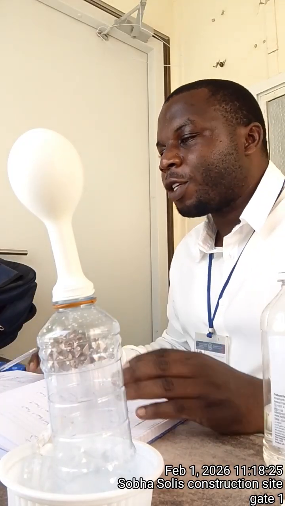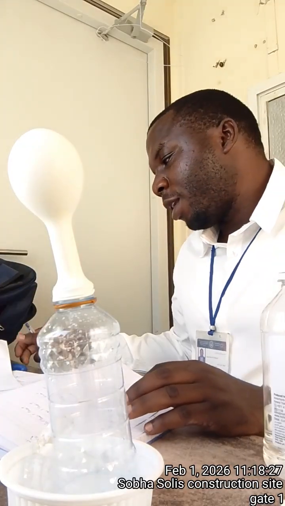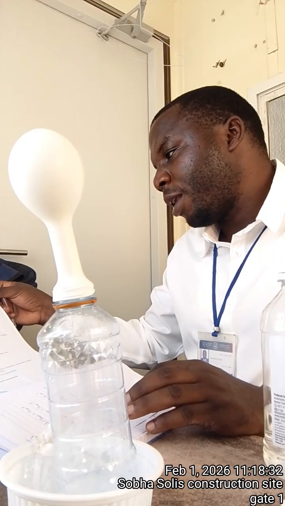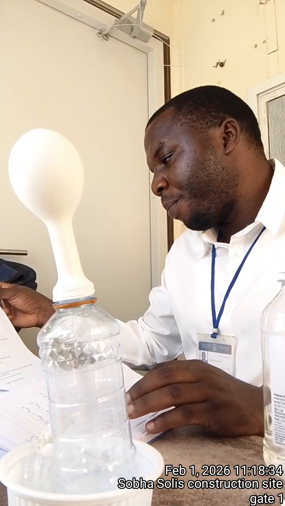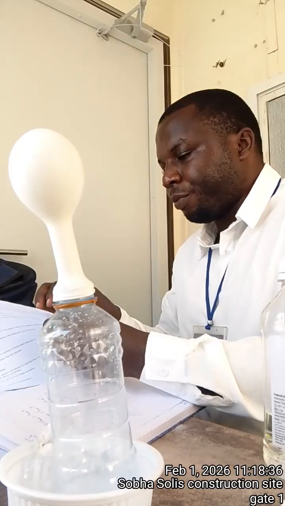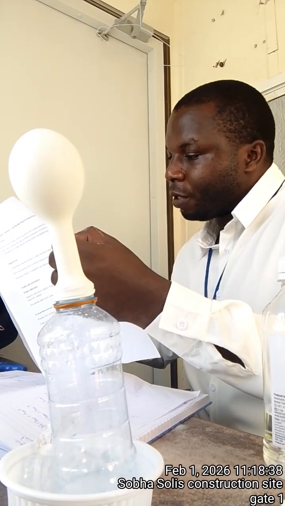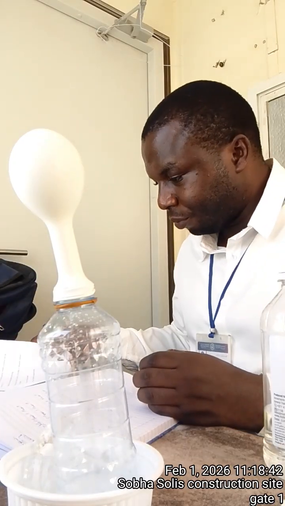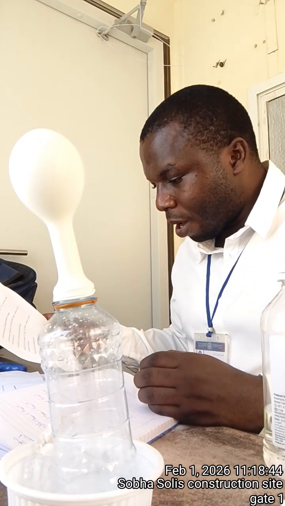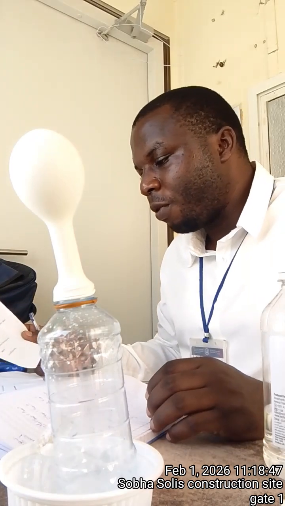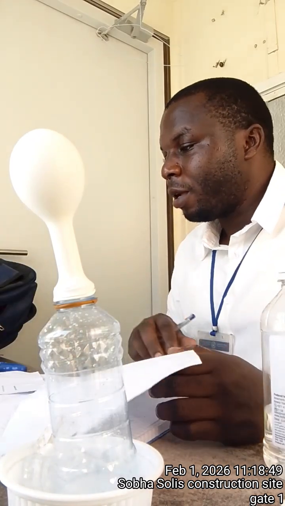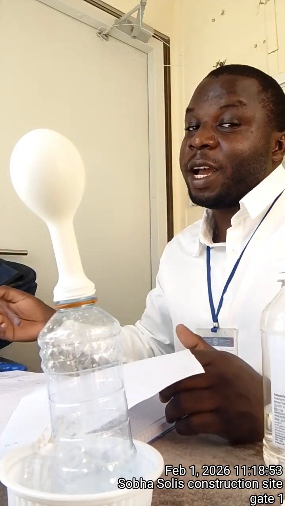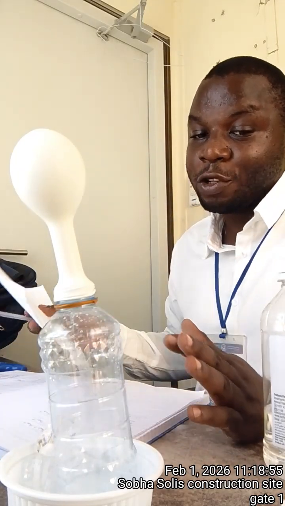You have realized that there were some spillages. Even the instructions are here; they tell us the safety procedure. The safety tips: do not overfill bottles to avoid bursting, and handle vinegar with care to avoid spills.